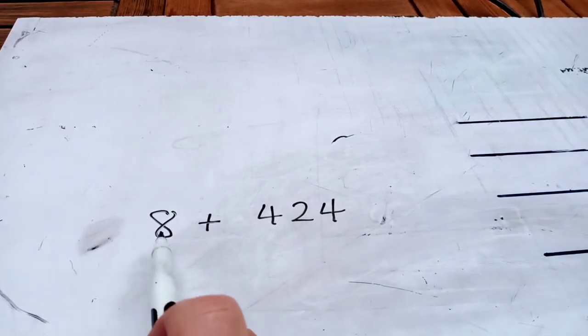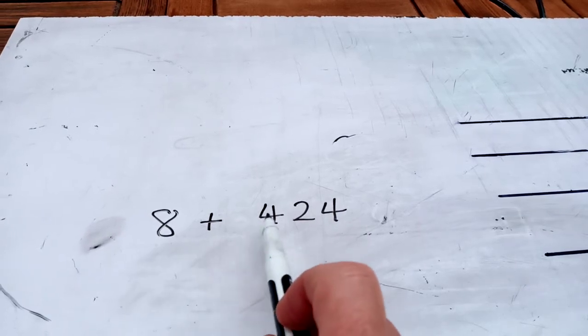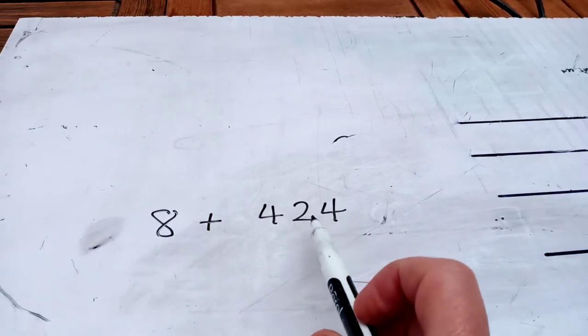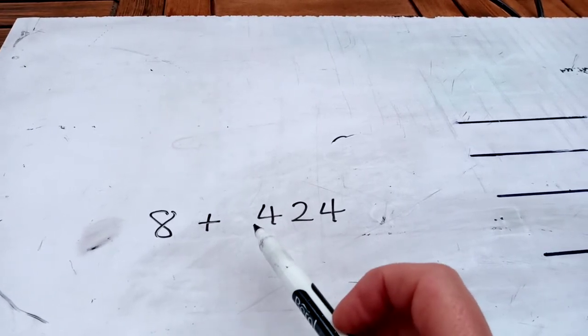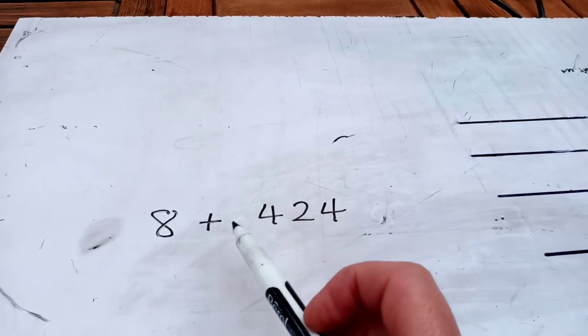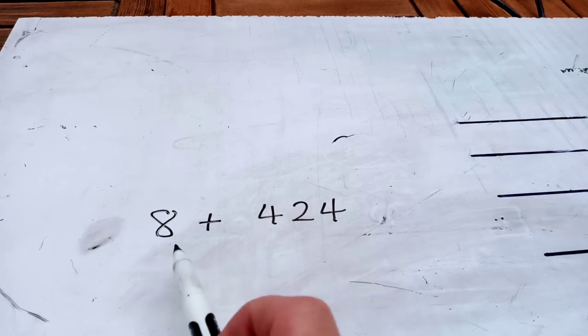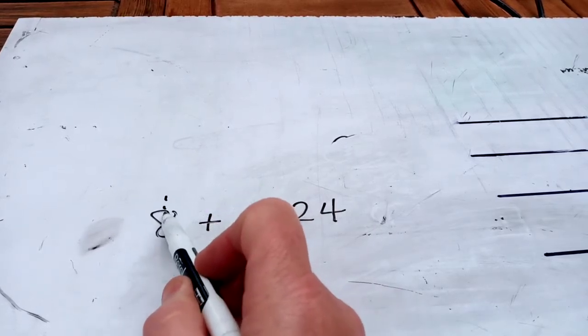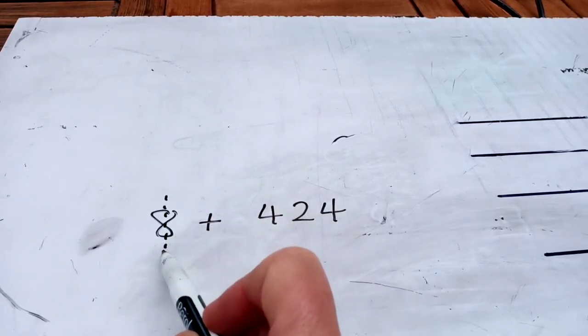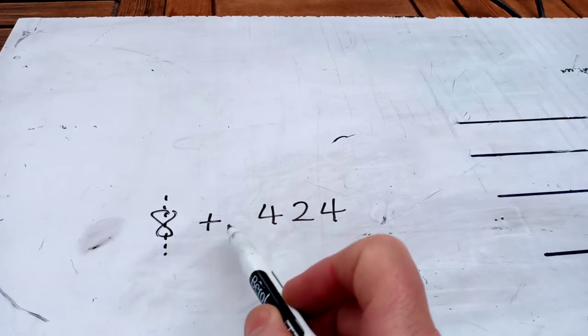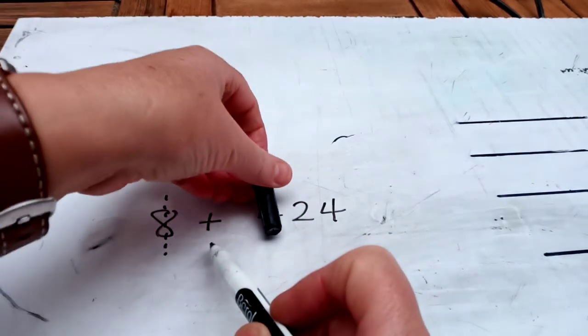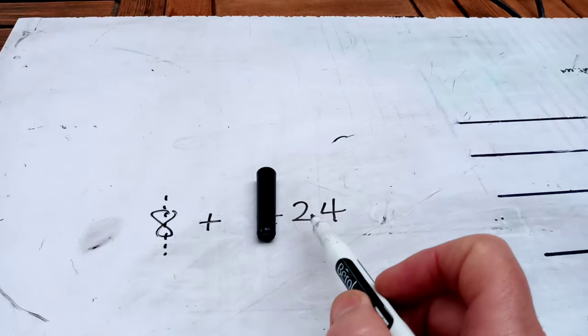When I'm adding a 1-digit number to a 3-digit number, I'm trying to use a mental method which looks at the smallest addend, and it partitions it. It cuts it up. Another strategy is to cover up the hundreds and see it as 24.